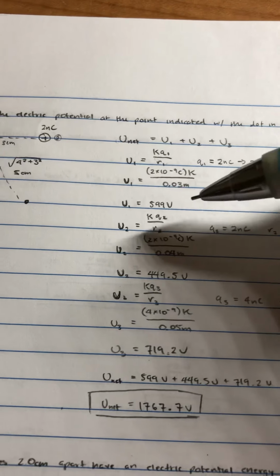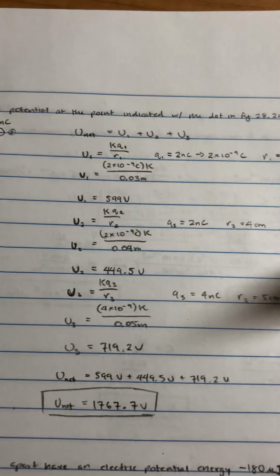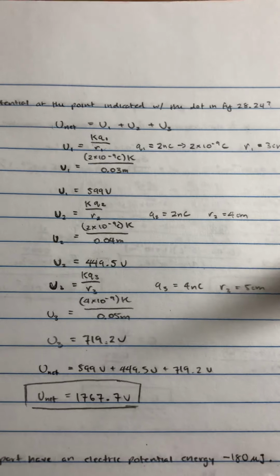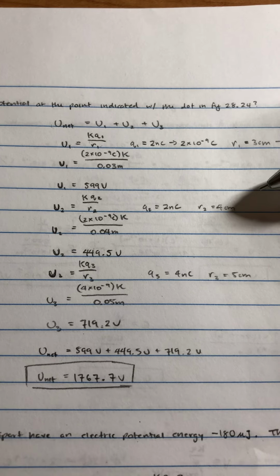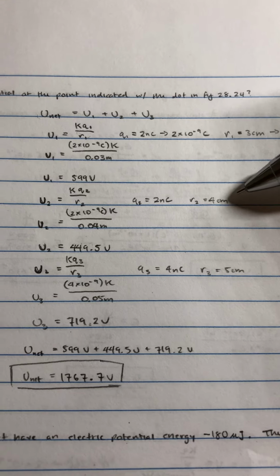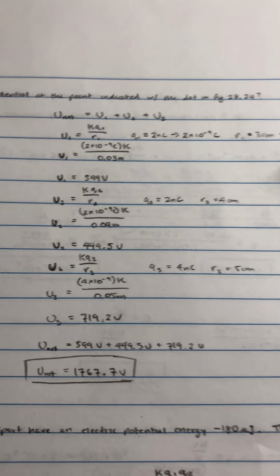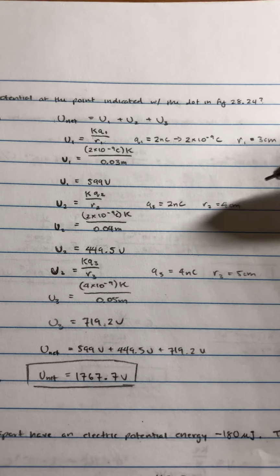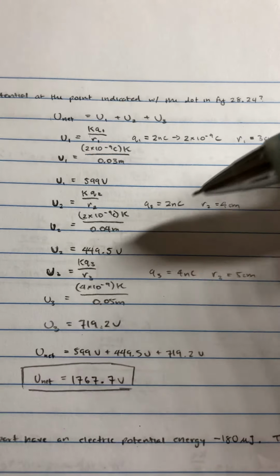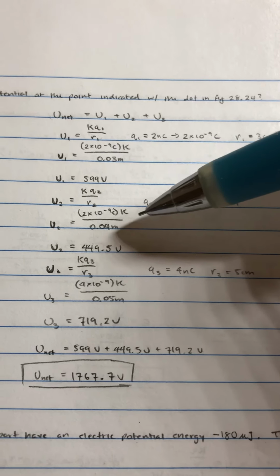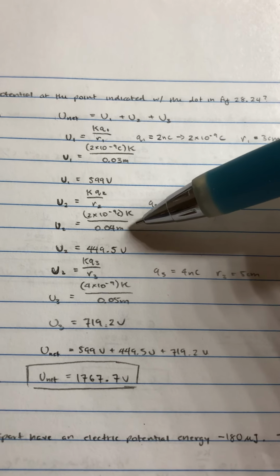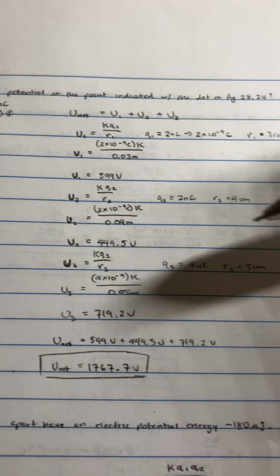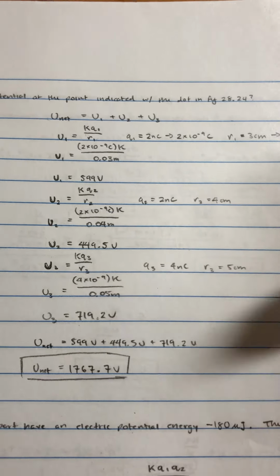Doing the same for electric potential 2, the charge is, as you can see, the same. The only difference is the distance, which is 4 centimeters instead of 3 earlier. But it's the same idea, plugging in the correct variables. So instead of dividing by 0.03 meters this time, we're dividing by 0.04 meters. And in doing so, we get 449.5 volts.